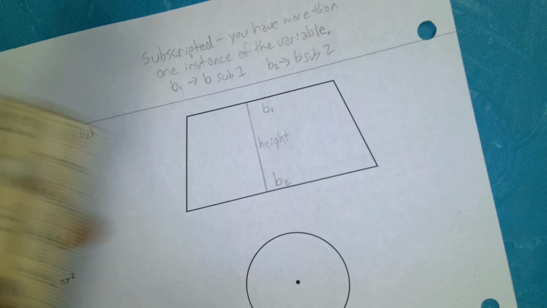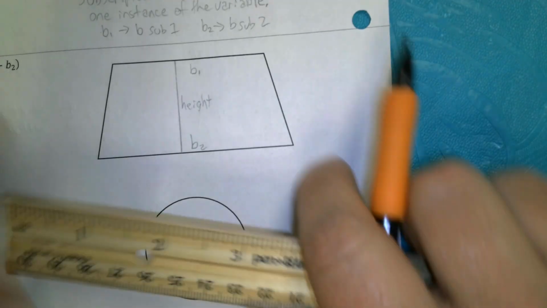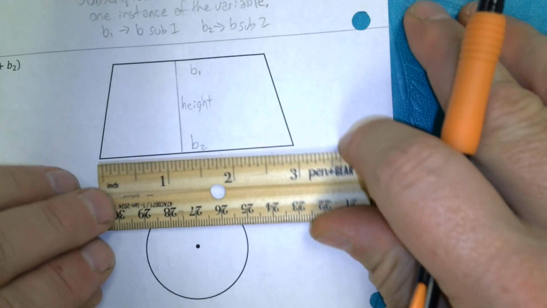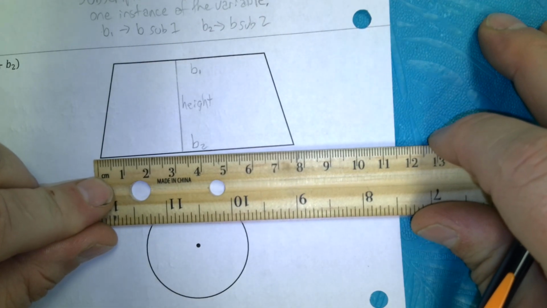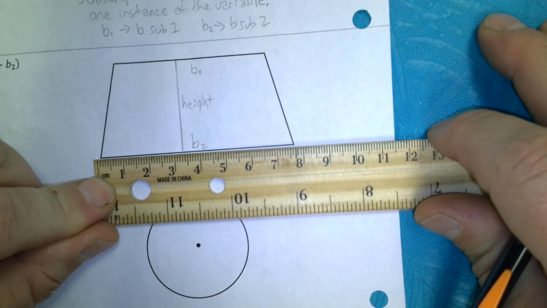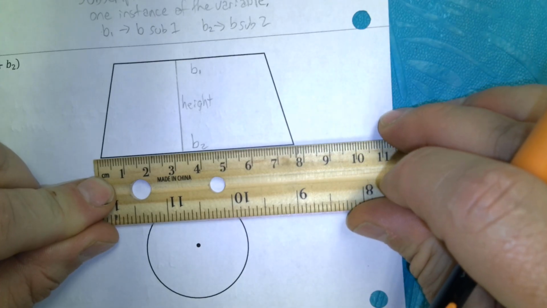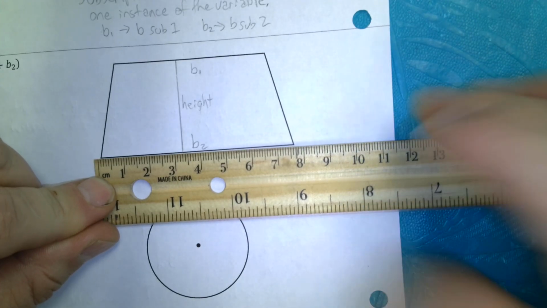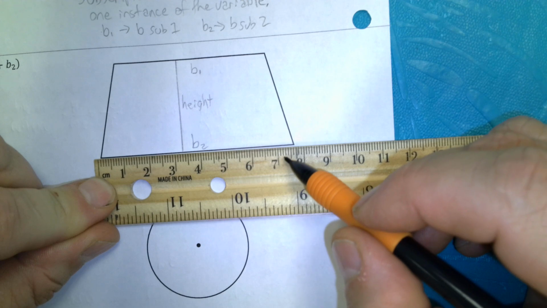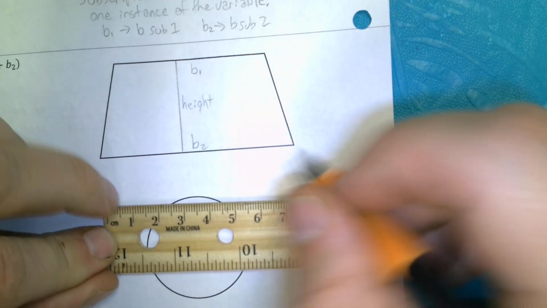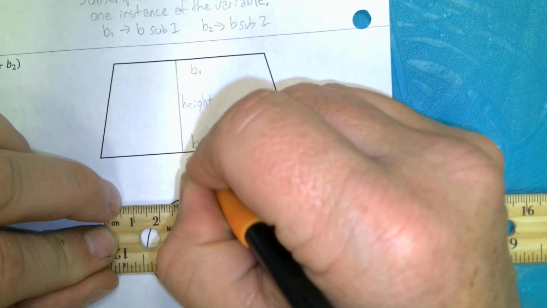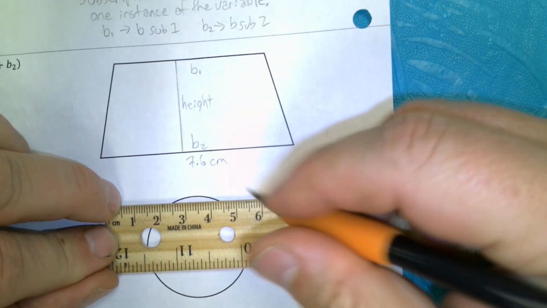So let's go ahead and start by measuring our bottom base. For this one here, we're going to stick with centimeters. All right, so start here. So we're at 7. This would be 5 tick marks, 7.6. I think that's 6 tick marks here. So I'm going to put 7.6 centimeters for the bottom.